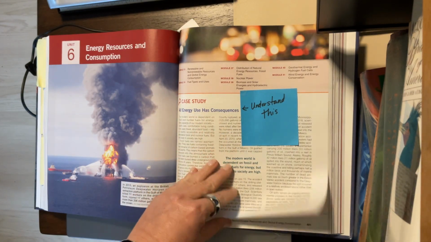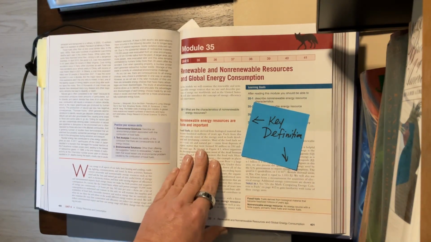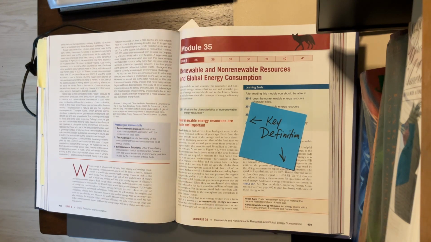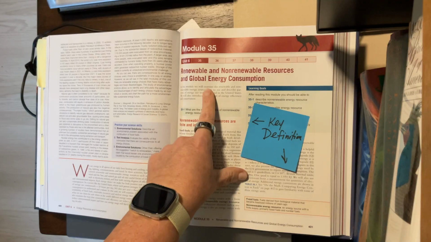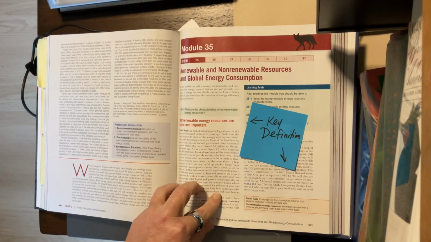So that's kind of what this case study opens up and talks about, like what are those benefits and what are the consequences. Okay, so let's go ahead and jump into Module 35. Module 35 is all about what's the difference between renewable and non-renewable resources, and that would be 6.1, and then 6.2 is global energy consumption. So this module actually combines both of those.